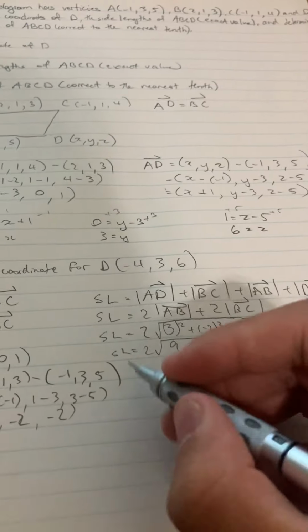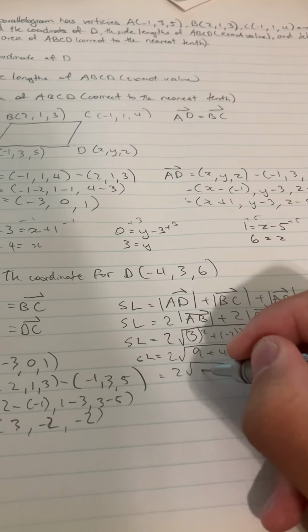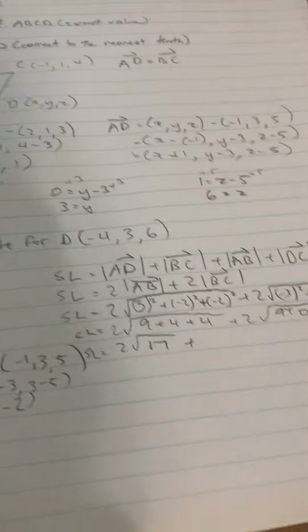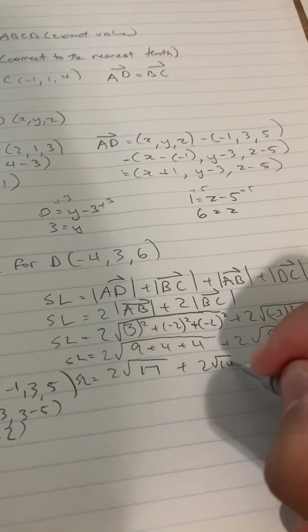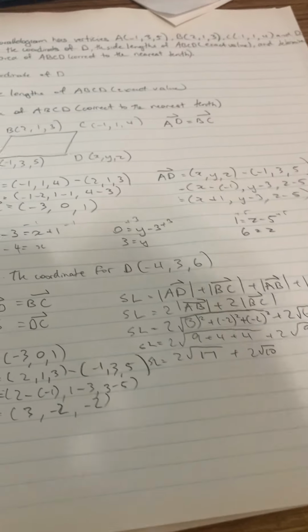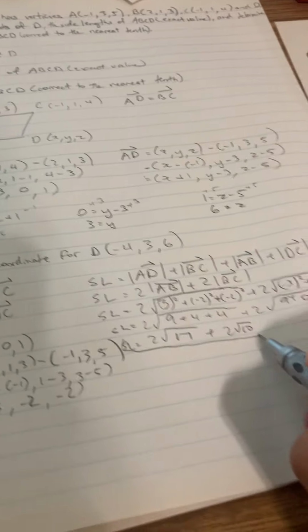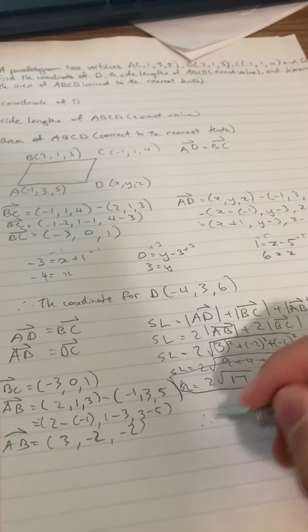And let's just simplify that. So this would turn into 13 plus 4 would be 17. And this one would be 9 plus 1, which is just 10, so 2 root 10. And yeah, there we go. That's our side length of parallelogram ABCD. So I'm just going to write a final statement here.